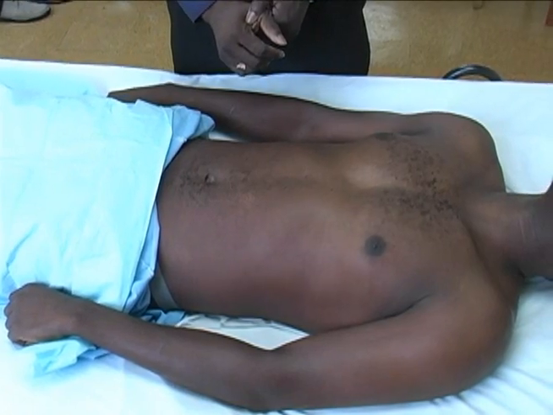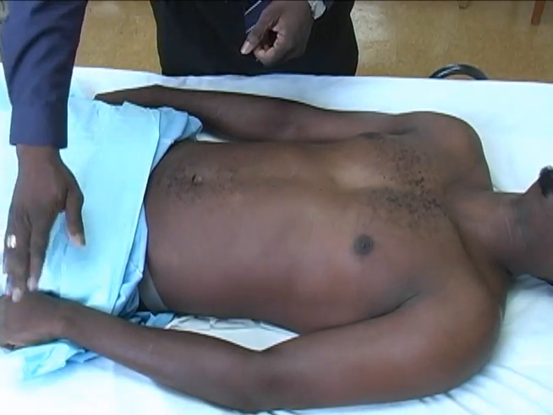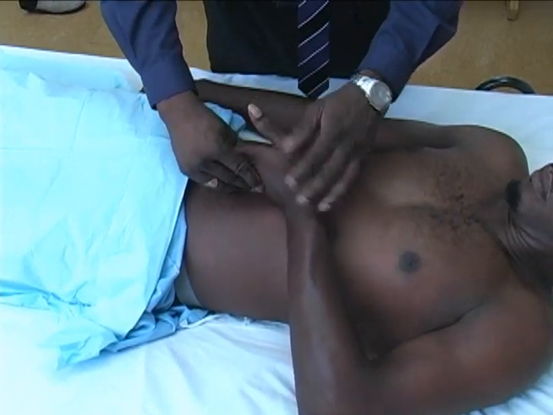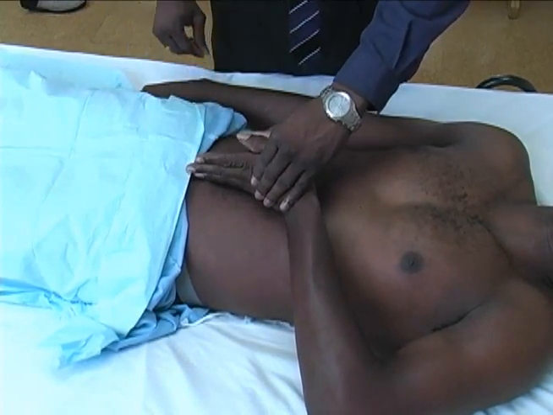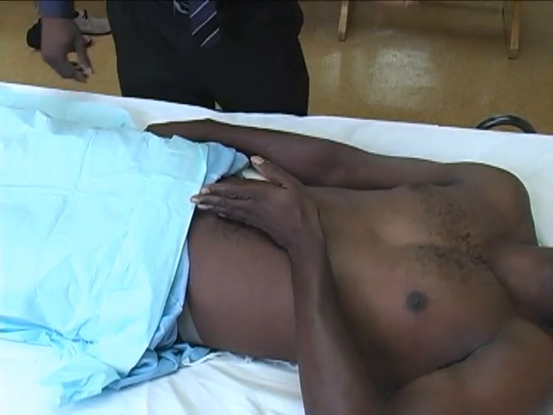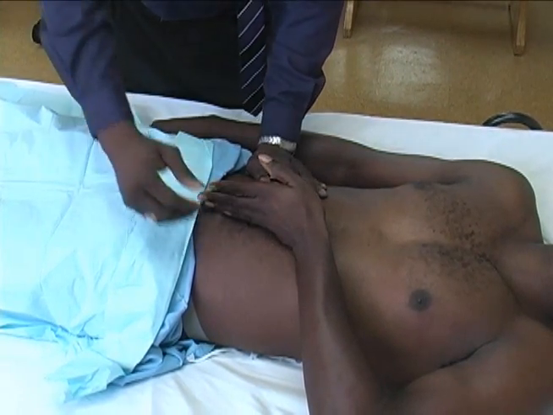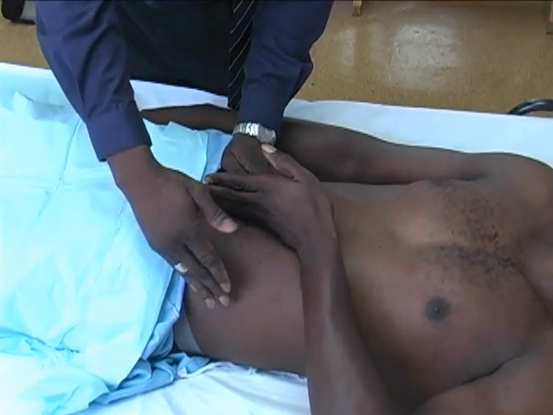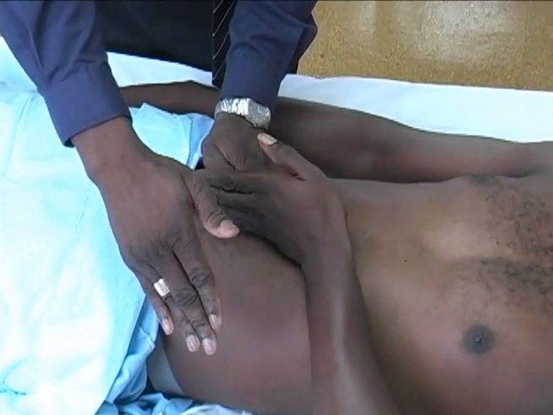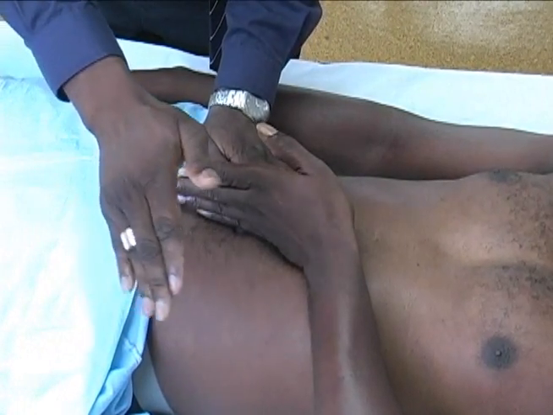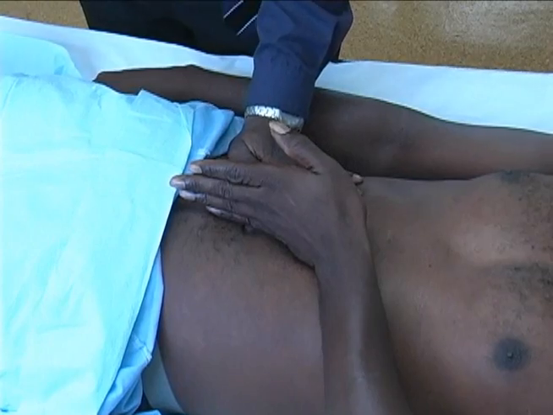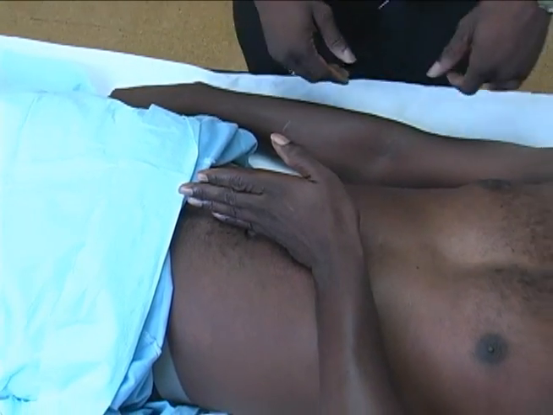Have an assistant indent the anterior abdominal wall in the midline around the navel with the ulnar border of the hand. The examiner places his left hand against the right flank of the patient and taps the other flank with his right hand. If sufficient fluid is present, a fluid wave will be perceived by the left hand.